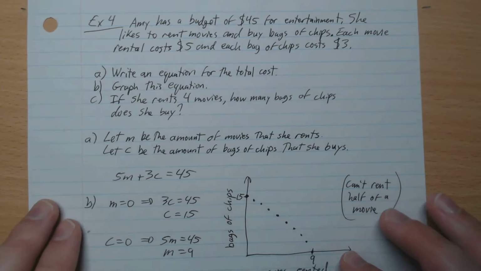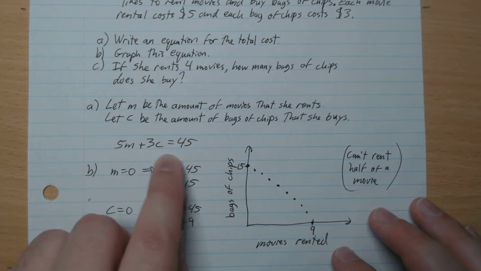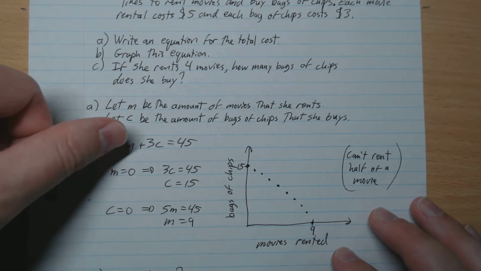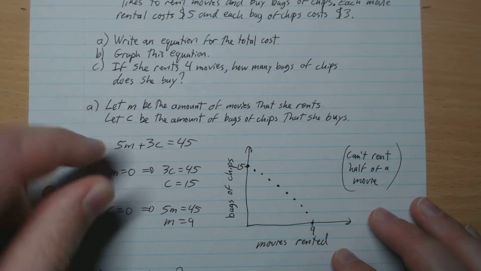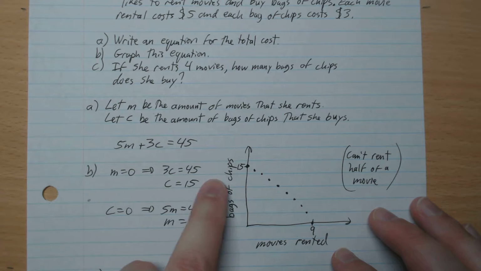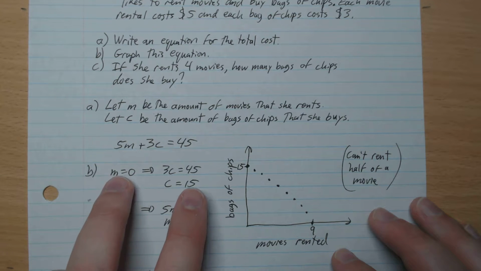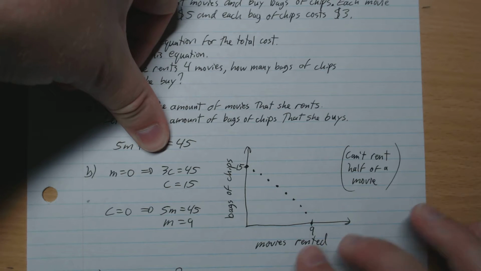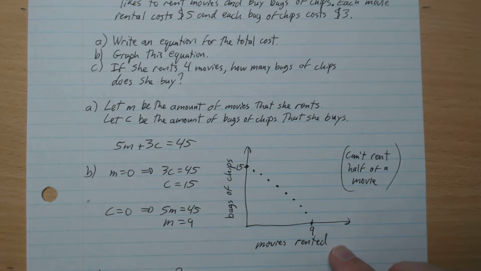B, graph this equation. So you might have remembered from our previous courses that when we're graphing this, it's easy to plug in the zeros. So here M equals 0, we get 3C equals 45. Divide by 3, C equals 15. So 0, 15 is one of our points. Here C equals 0, we get 5M equals 45. Divide by 5, M equals 9.